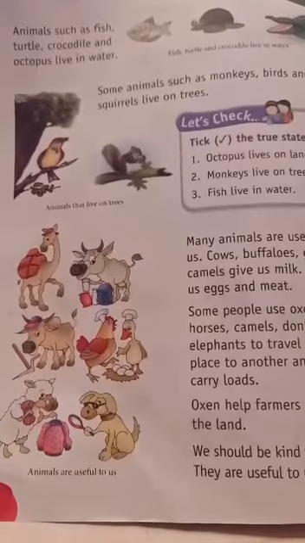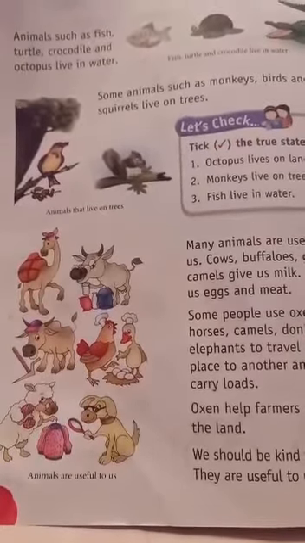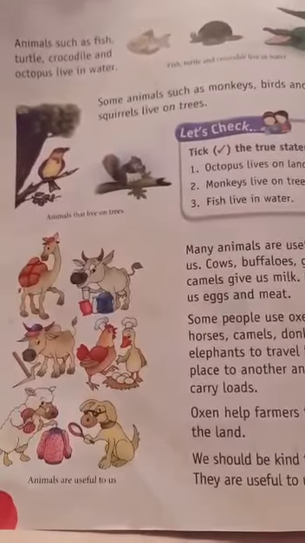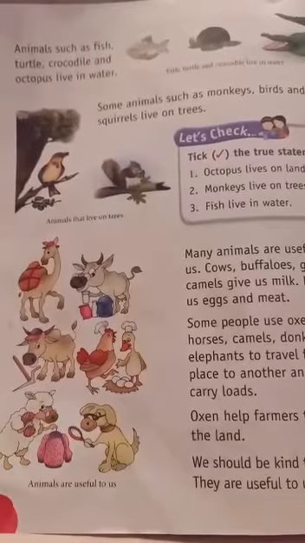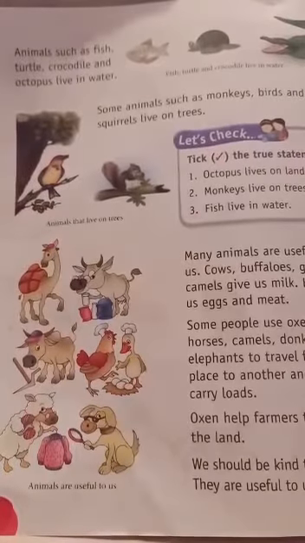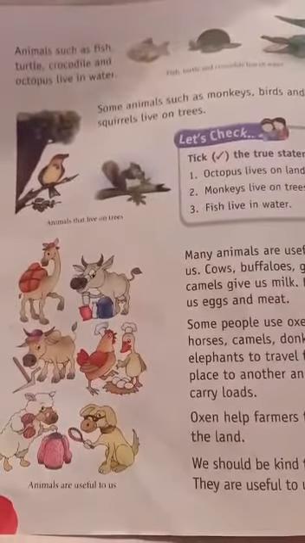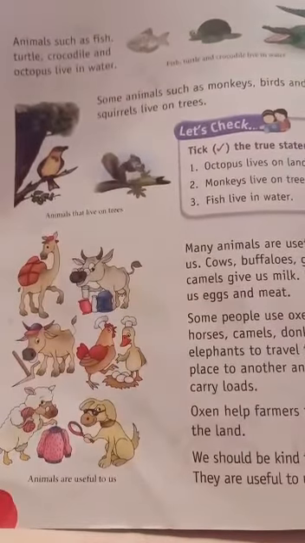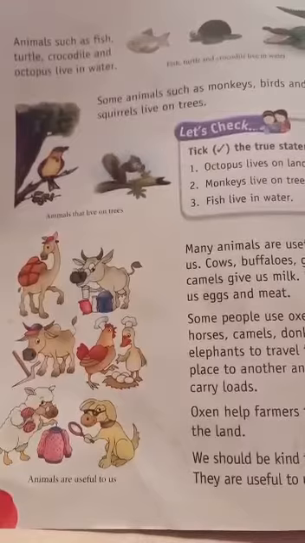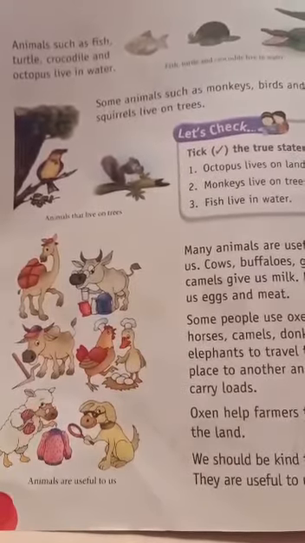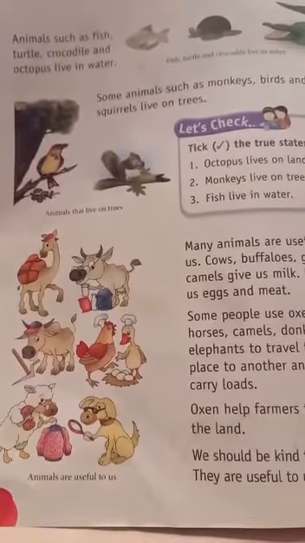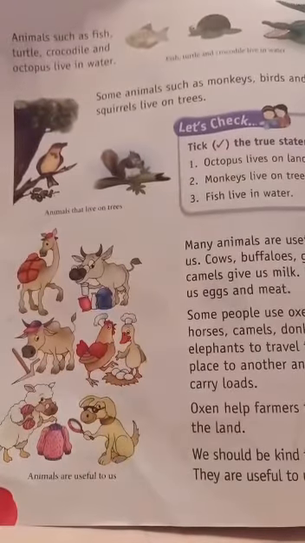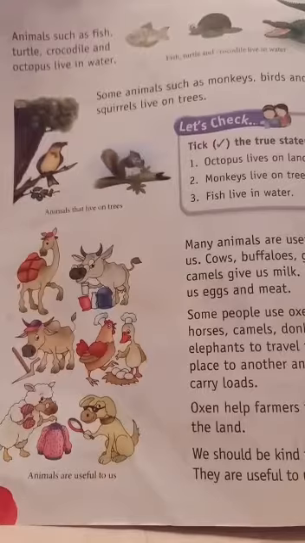So these animals are very important to us, very useful to us. And there are also some animals, like I said before, domestic animals. They help us to work in our field, to carry our loads, to travel from one place to another. So animals such as oxen or bulls, horses, camels, donkeys are very useful to us.